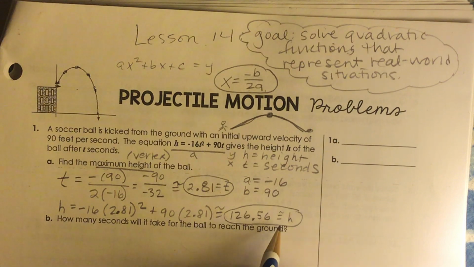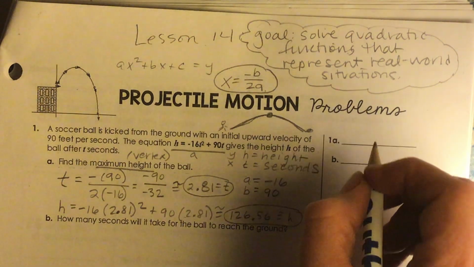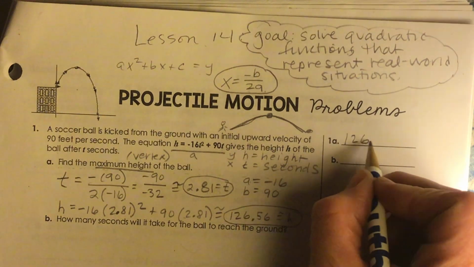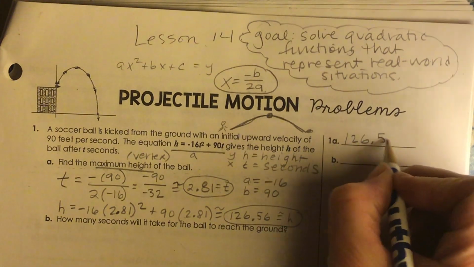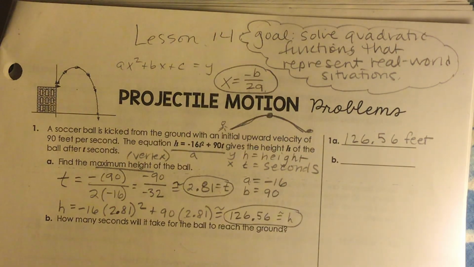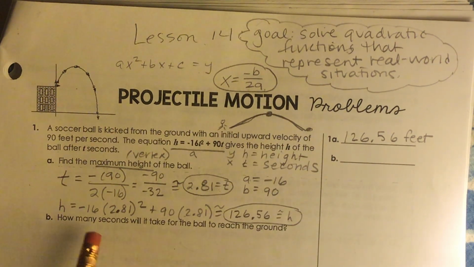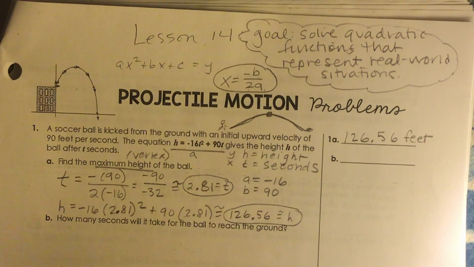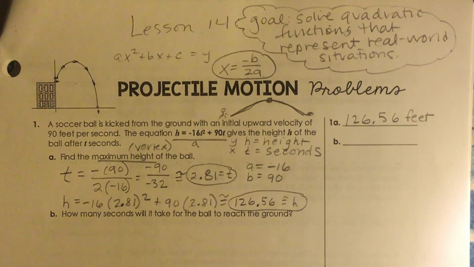Okay. So that is the answer to 1A. It's 126.56, and again, that is feet, okay? Okay, so we have another part to this here, and I'm going to scoot it down a little bit.